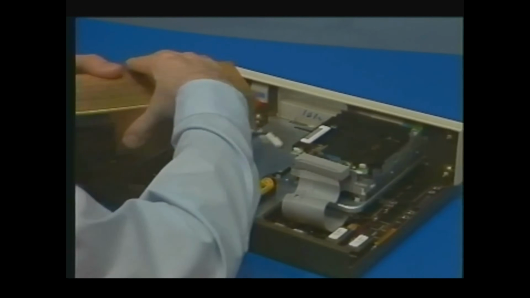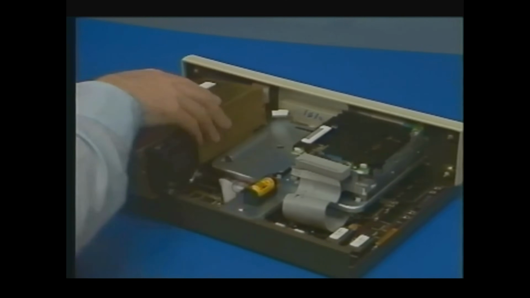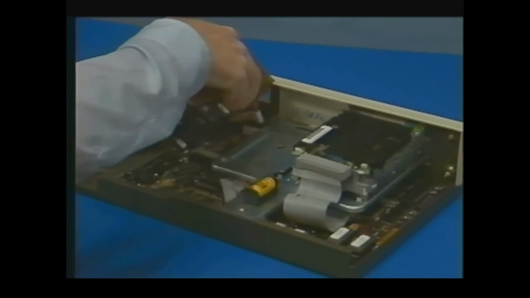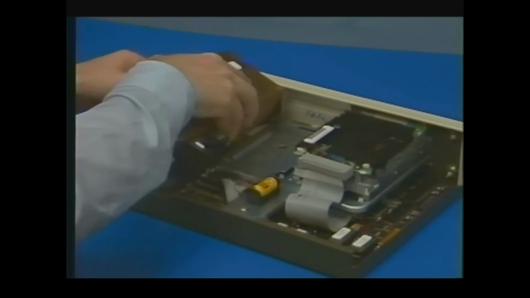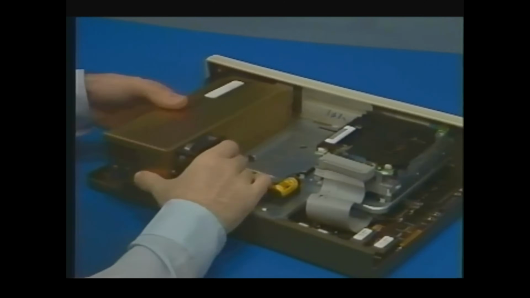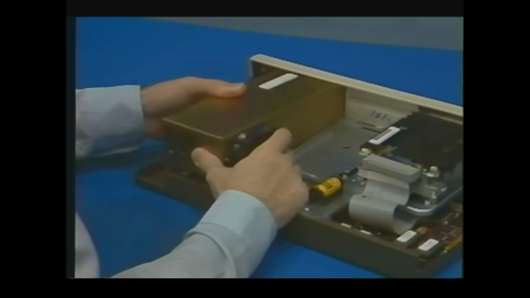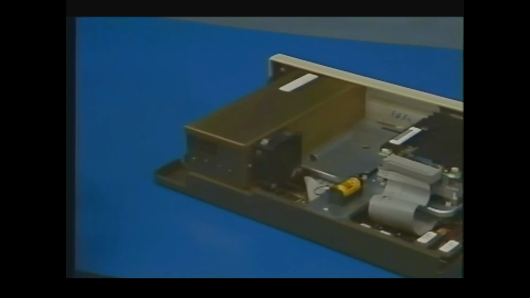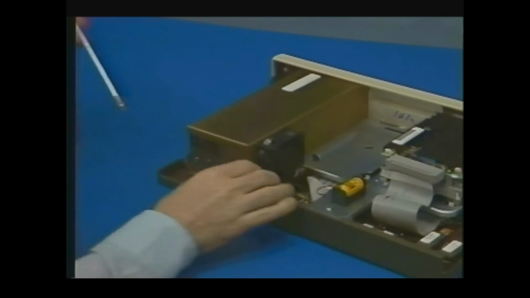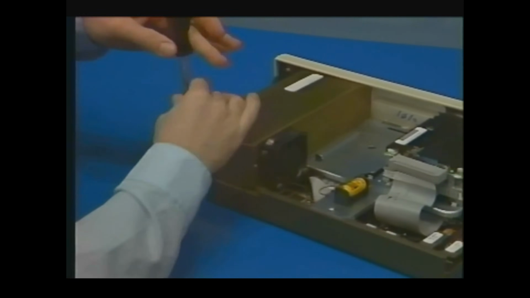To reinstall the power supply, place the power supply in the machine and plug in connectors P7 and P9. Finally, install the two power supply mounting screws.